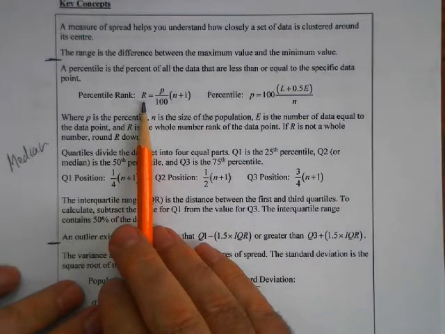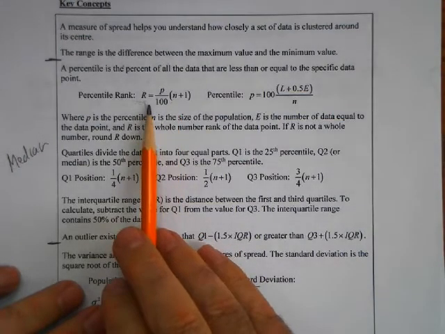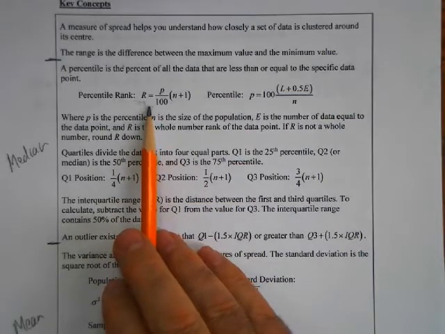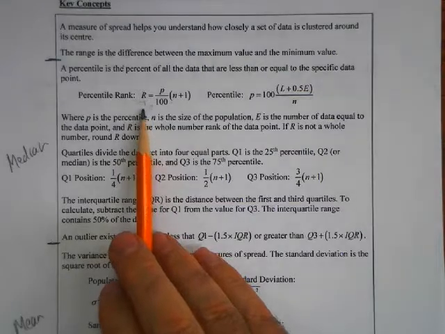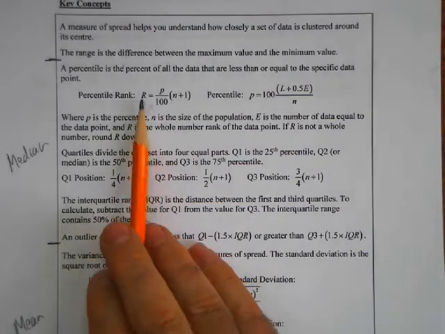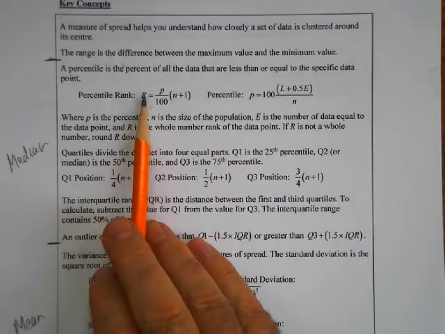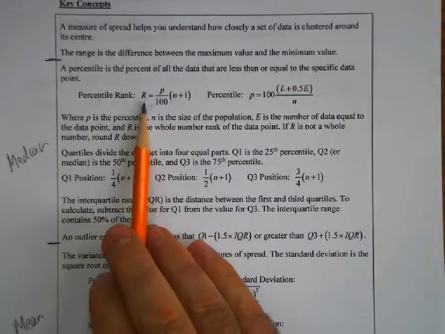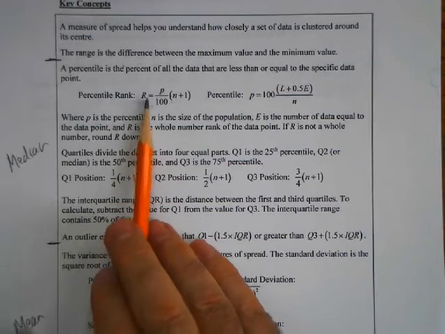So that's what we're going to be using on our first question. We want to find the actual mark that's the 80th percentile. So first of all, we have to find where in the list that mark is, and then grab the mark using that order, that rank.